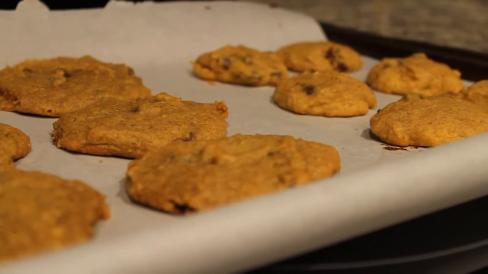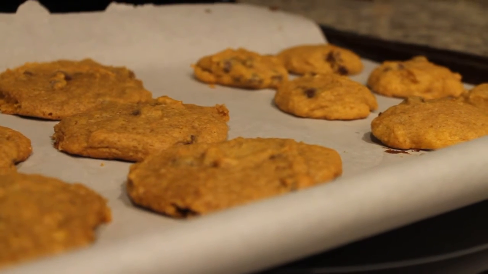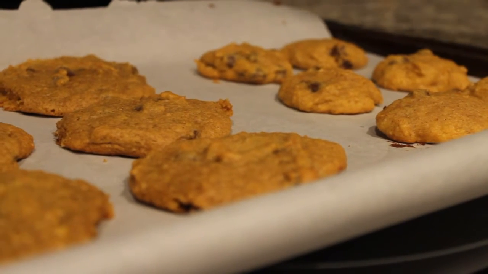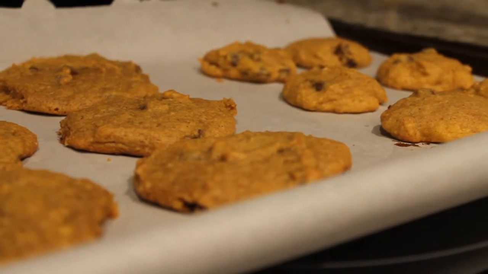If you ever run out of baking soda or baking powder, they're actually not the same, so you can't just use them interchangeably.